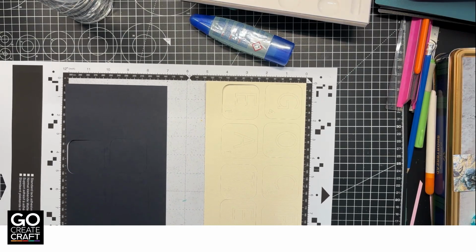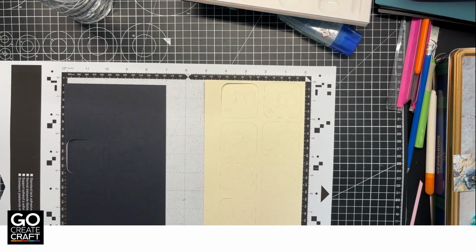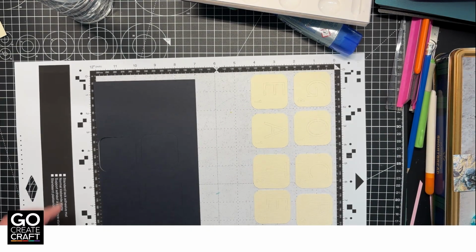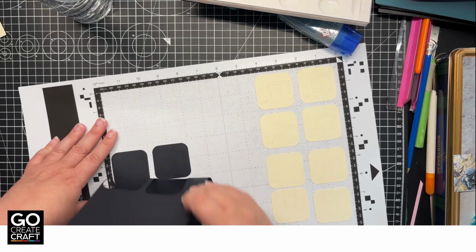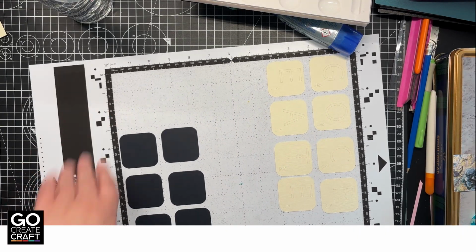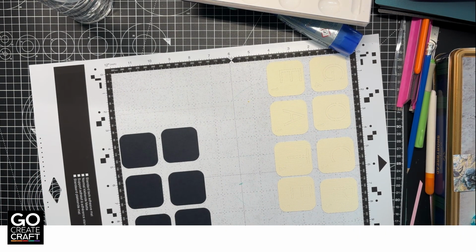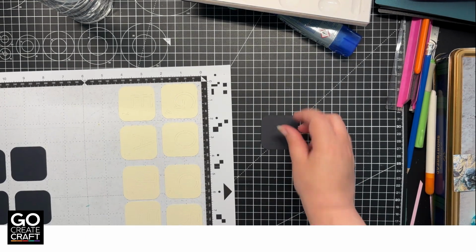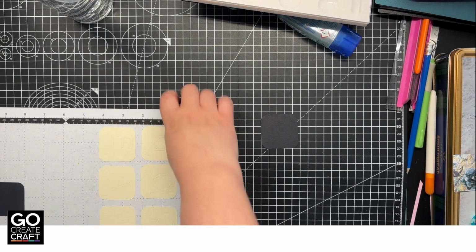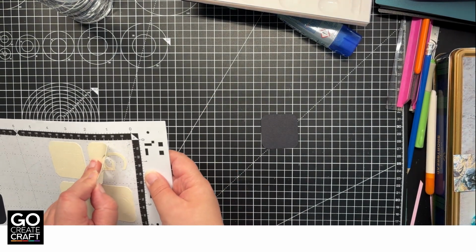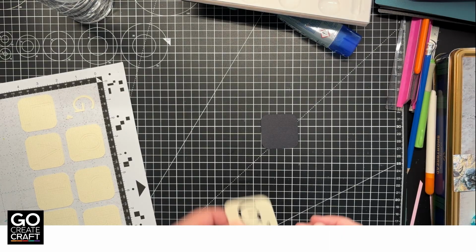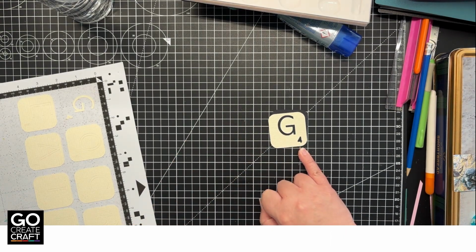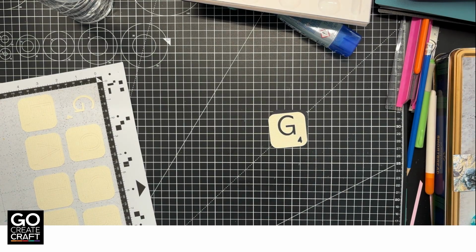So let's unmask our letters. Now, you do want to check this before removing it from the machine, but check from both ends and on both materials that you have a nice clean cut. So we'll unpeel one black layer like so, and then peel away our cream layer. Now, if you have a letter where you have a hole in the centre, just leave that on the mat for now, and we can come back and do those towards the end.